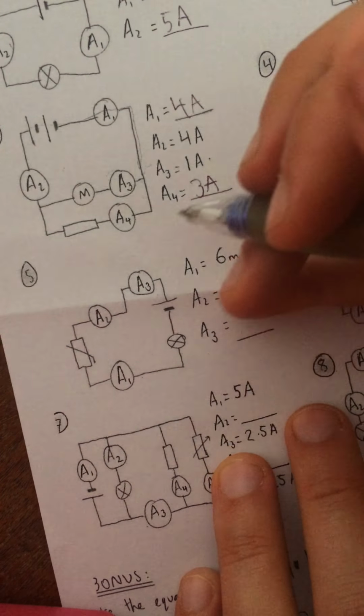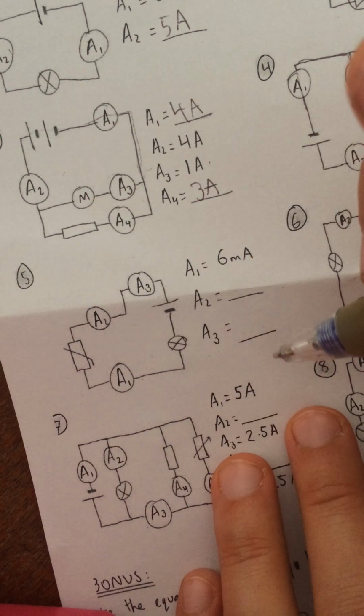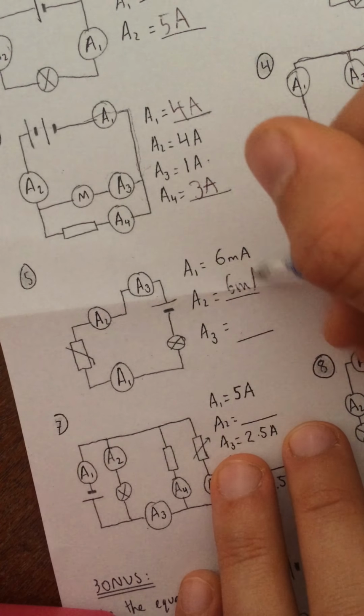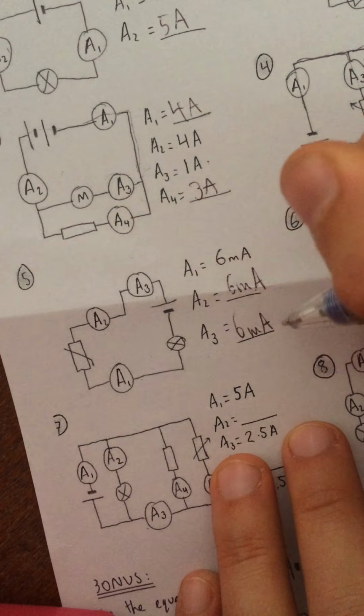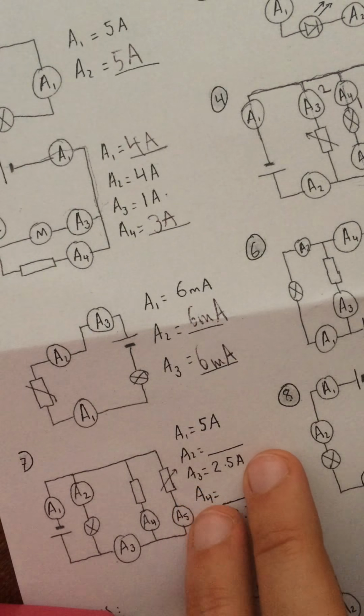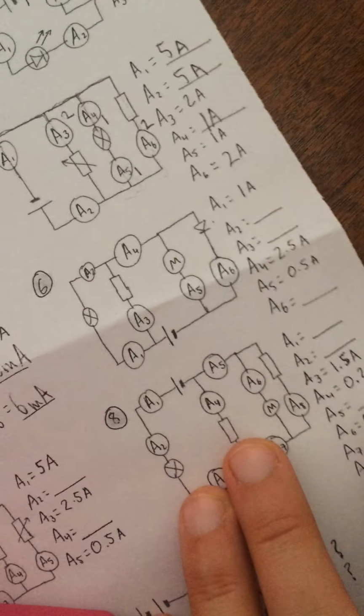Question 5. This is a series circuit, so the current must be the same throughout. And so this is quite easy to quickly fill in. The little m just means milli. A milliamp is just smaller than a whole amp, just 6 milliamps. Okay, question 6.